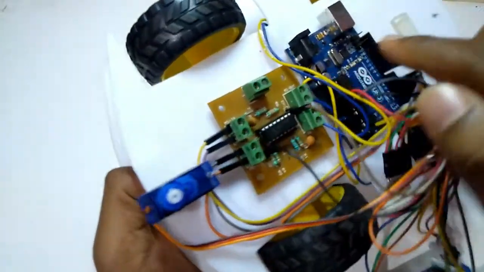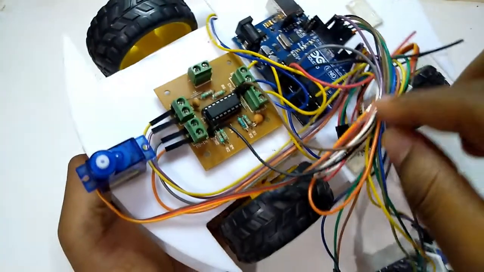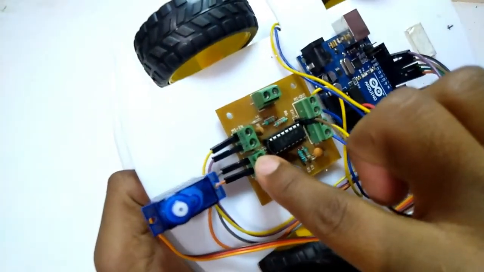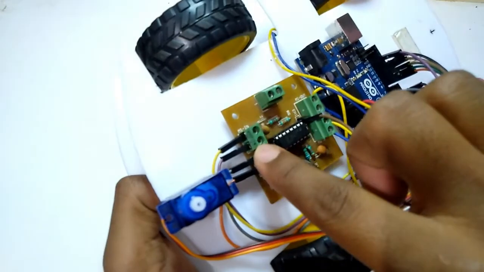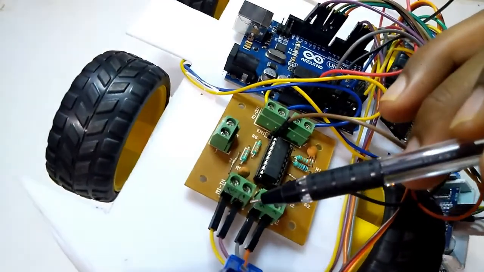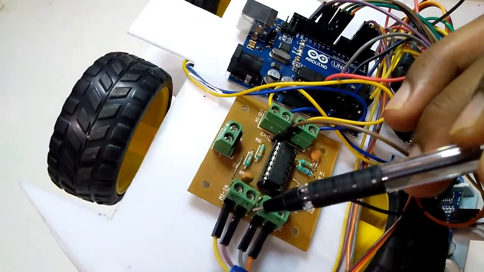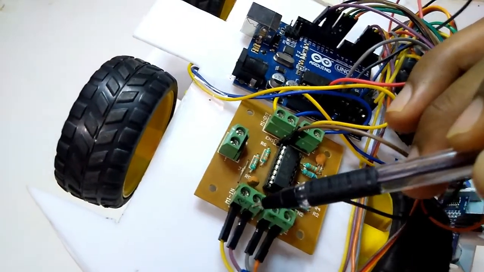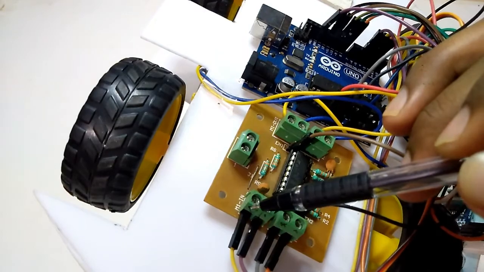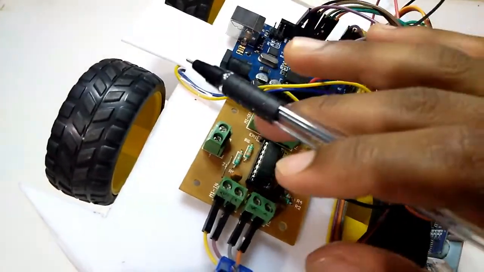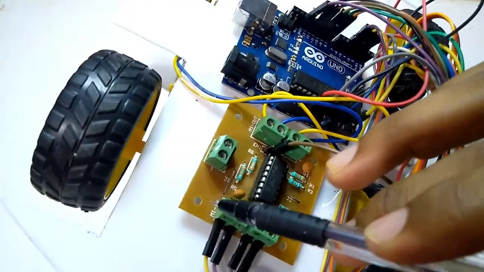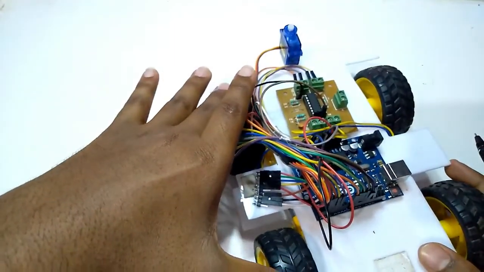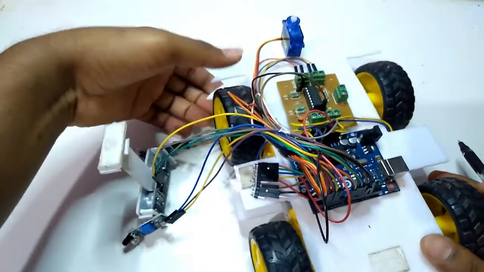For the inputs, we are going to connect the wires from the Arduino to the motor driver board. If you give a high signal to input 1 and a low signal to input 2, it produces motor 1 in the forward direction, that is the left motor, and it will produce forward motion.